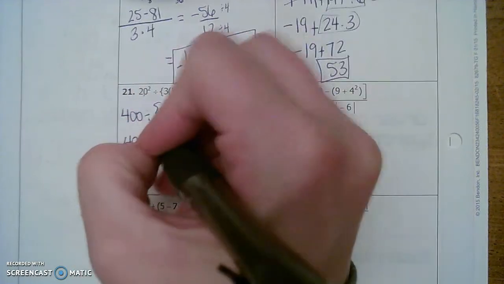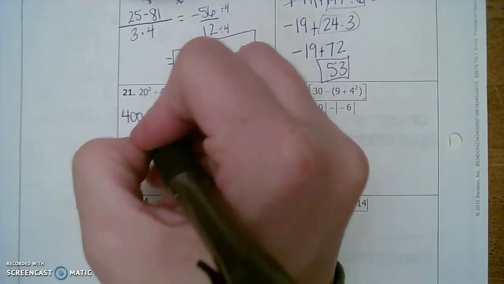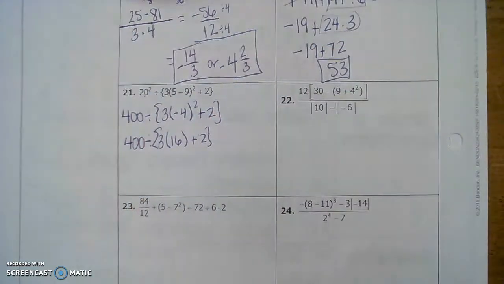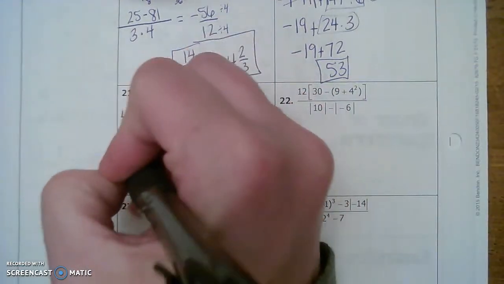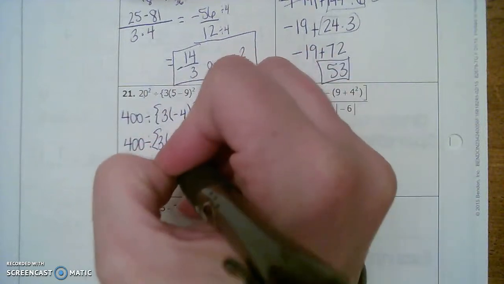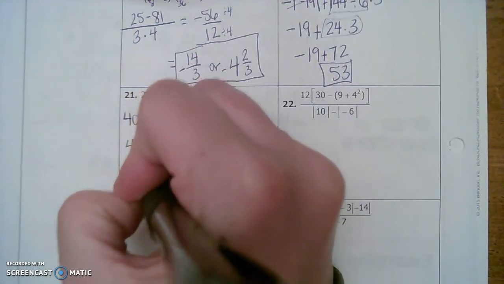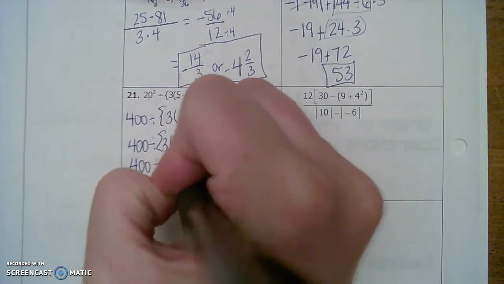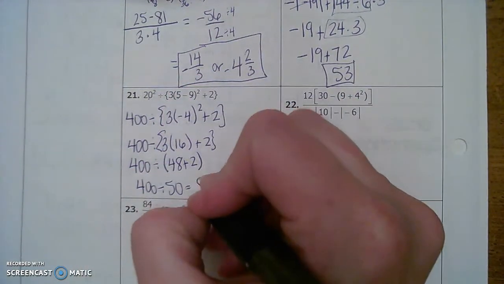So 400 divided by 3 times 16 plus 2. Again, these are still in brackets, or you can just change them to parentheses. So then we need to do 16 times 3, which is 48. Plus 2, so 400 divided by 50 is what I end up with, for a total of 8.